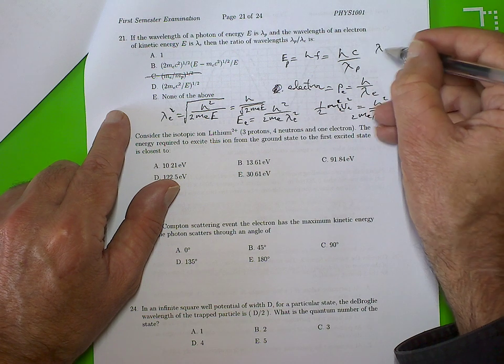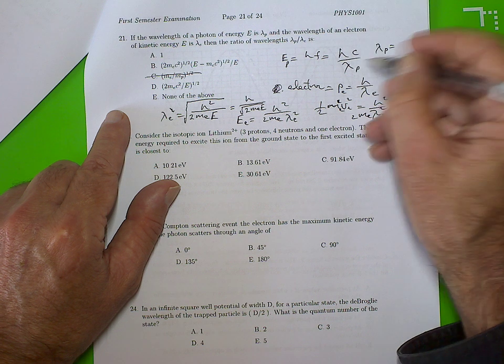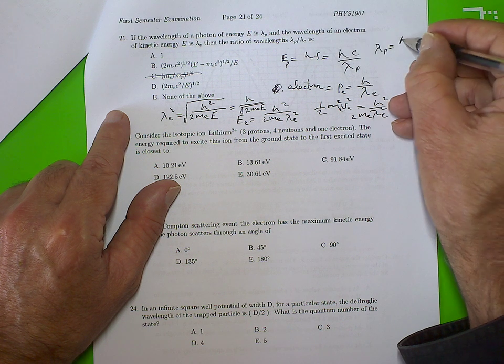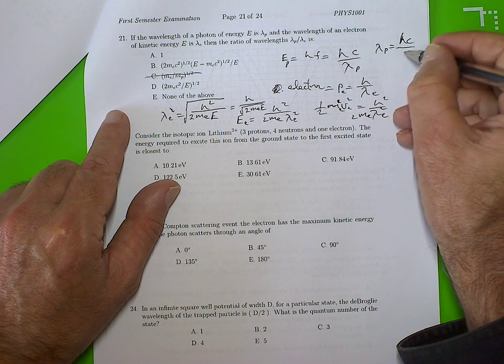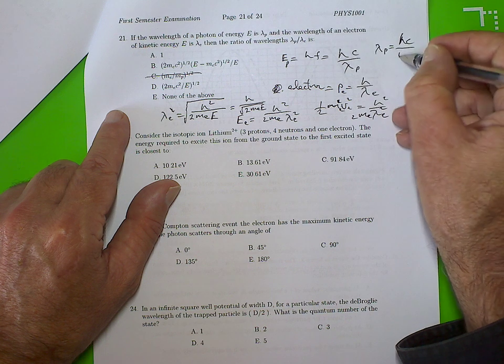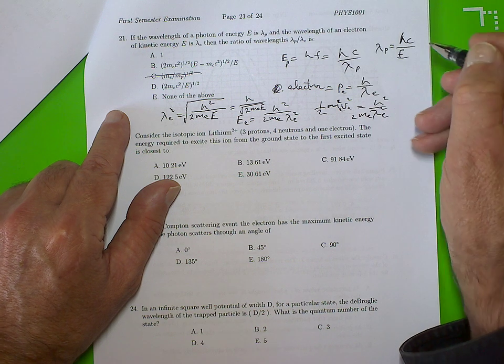Lambda p from here, lambda p is equal to hc over E. Okay.